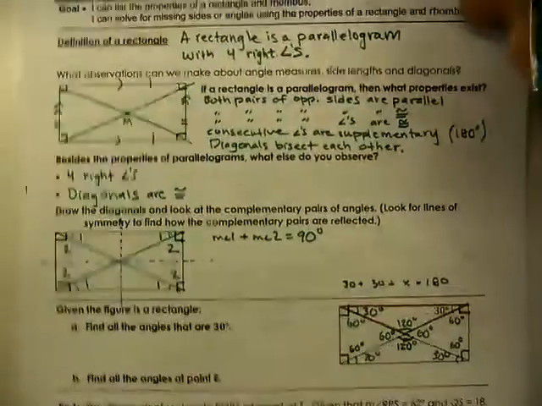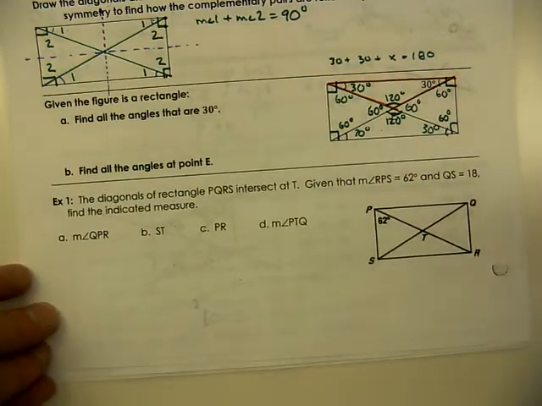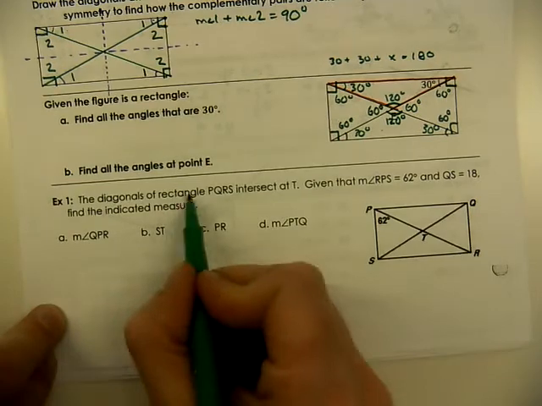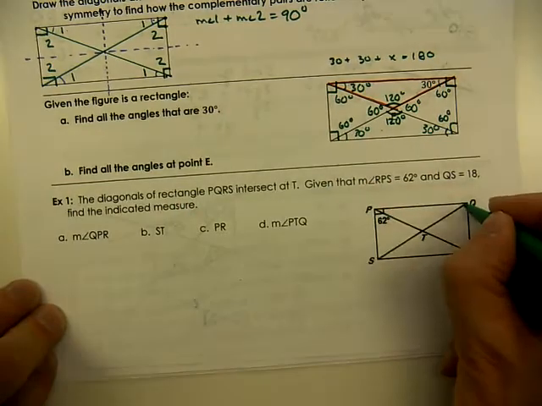So let's take a look at example number 1. Here we're only finding some angles and some segment lengths. Let's see what we have here. We do have a rectangle, so we do know we have right angles everywhere.